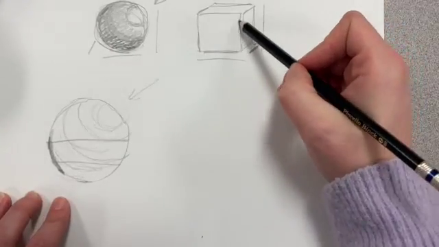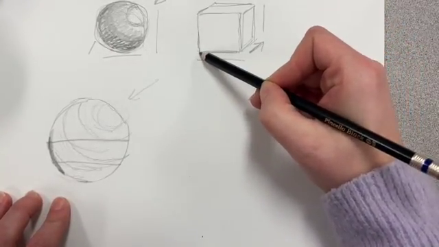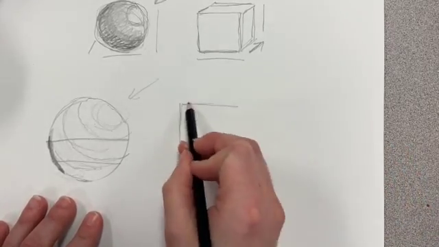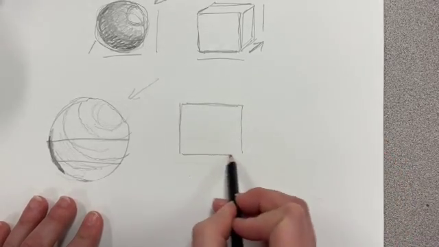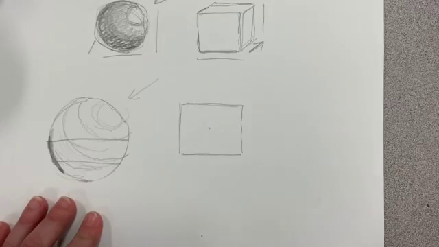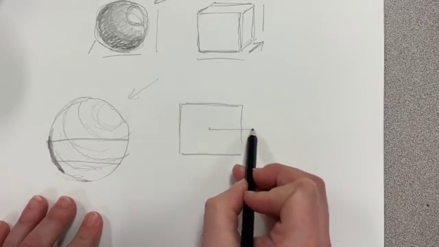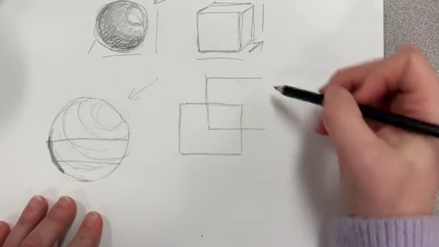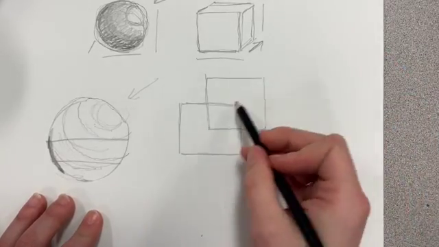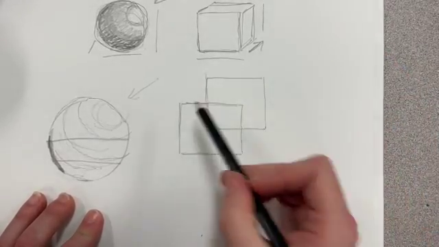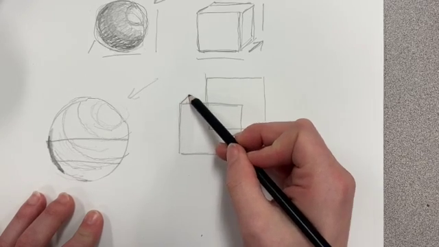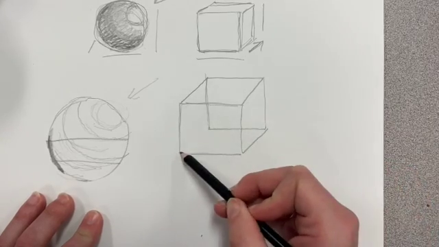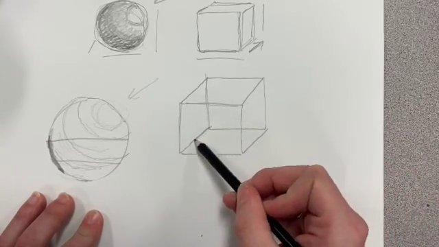So for a cube, which is our 3D form of a square, I like to start out by drawing one square here in the middle about the size that I want my cube to be. And then I find the very middle point of my square right there. And that's where the bottom left corner or bottom right corner of my second square is going to be. So now I'm going to draw 2 squares that are intersecting each other. You can see they're crossing over each other right here. Now all I have to do is connect all of my corners. So I'm going to connect this corner, this corner, this one, and this one. And that is how you would draw a rectangular prism as well.